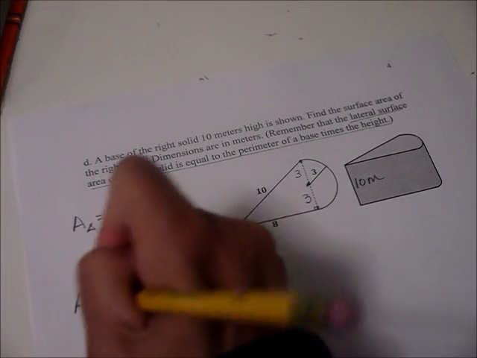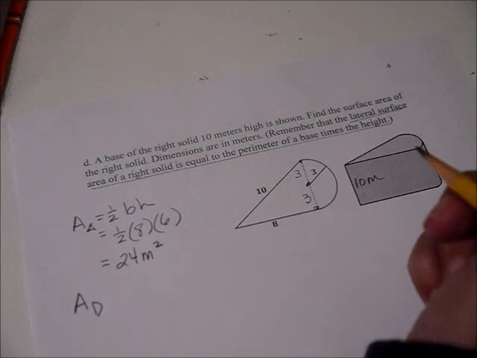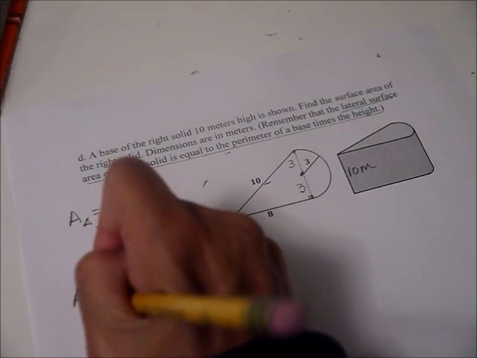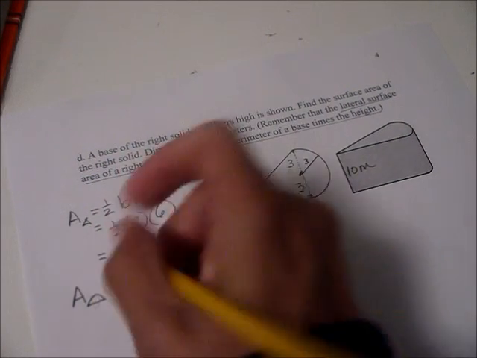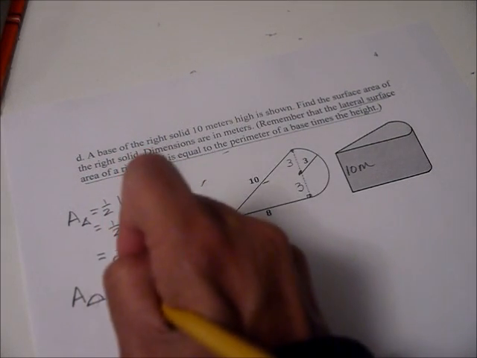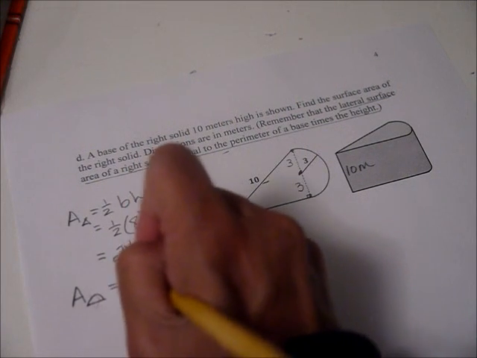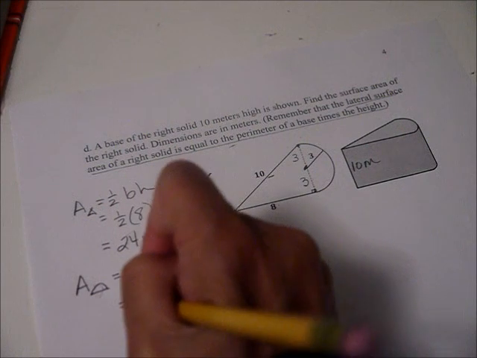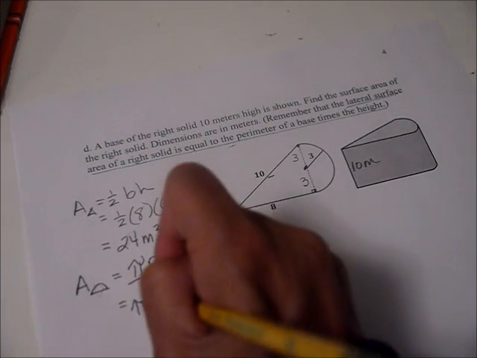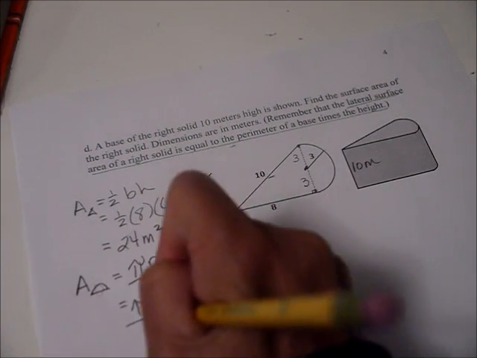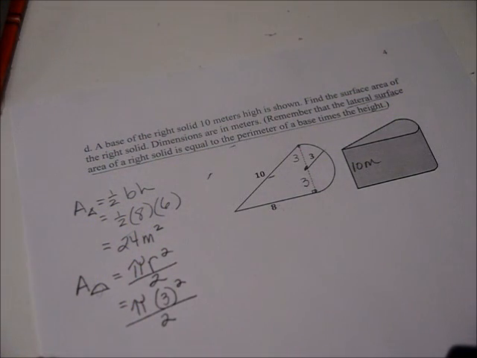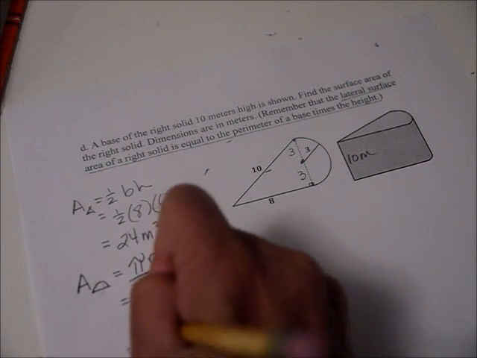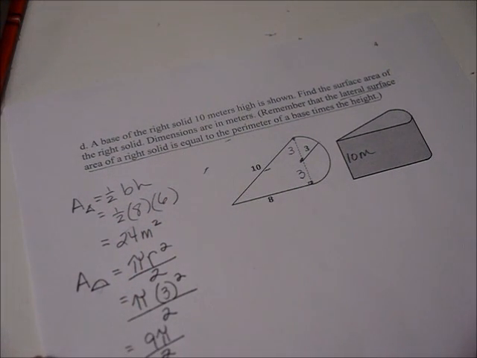Okay, then we have to get the semicircle. Area of the semicircle is half of pi r squared, so pi times the radius squared over 2. All right, and so that simplifies to 9 pi over 2. We've seen this before.